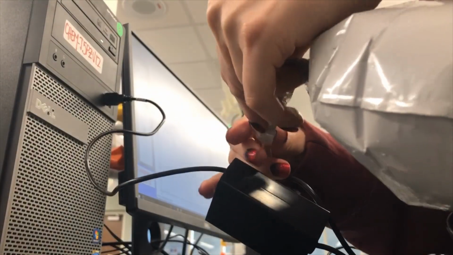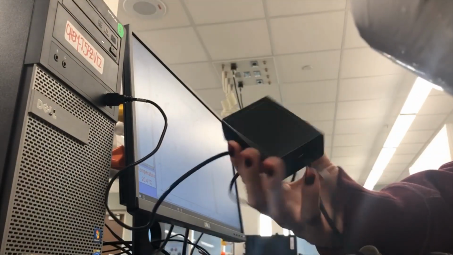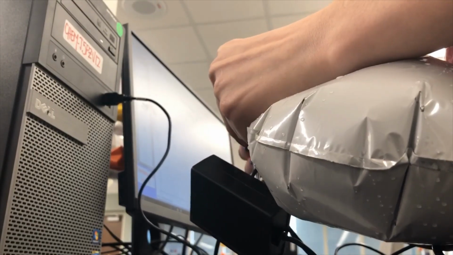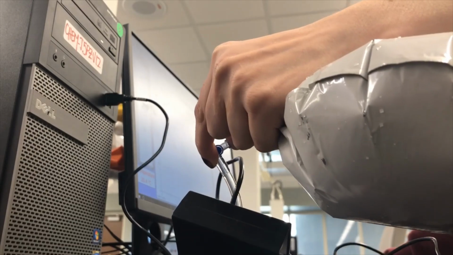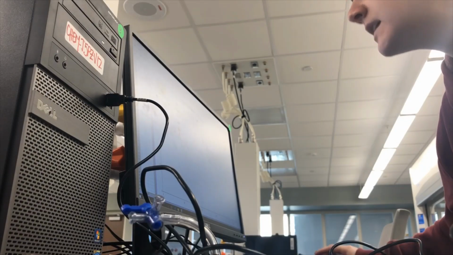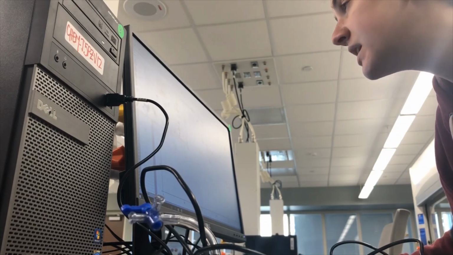Okay, so now I'm going to hook it up to the pressure gauge. Just have to set this up to get the pressure reading.